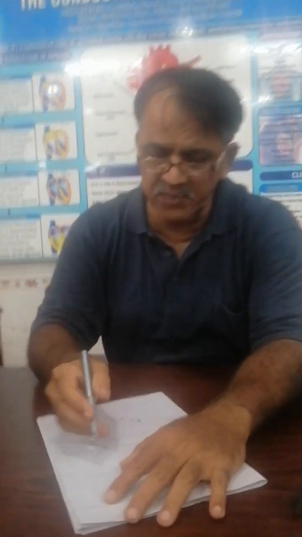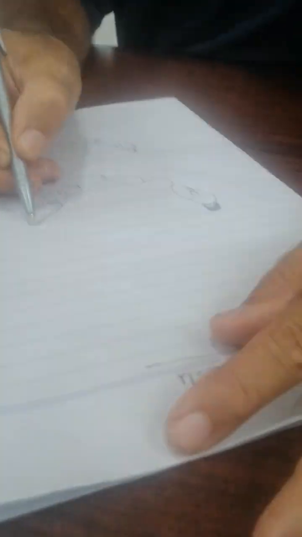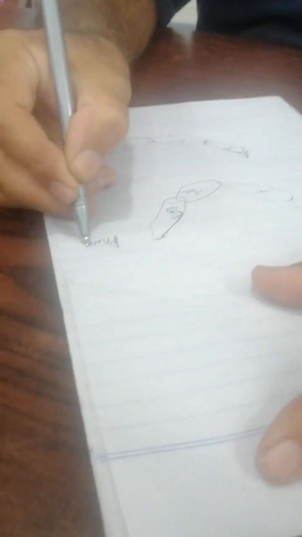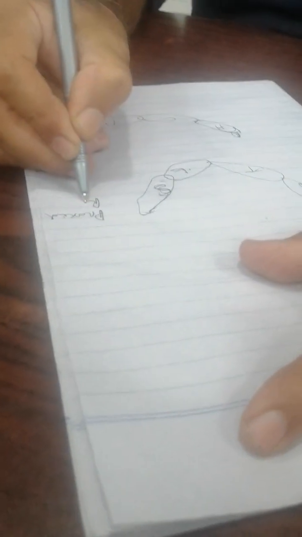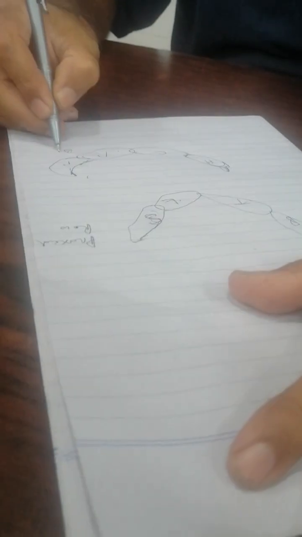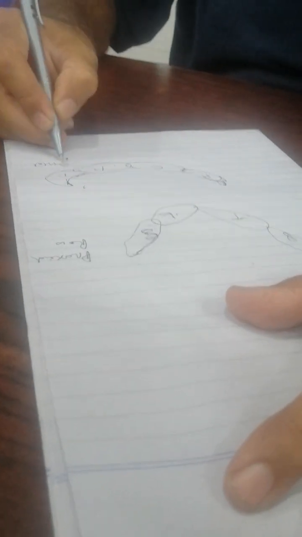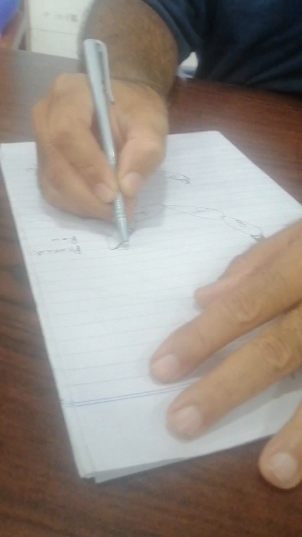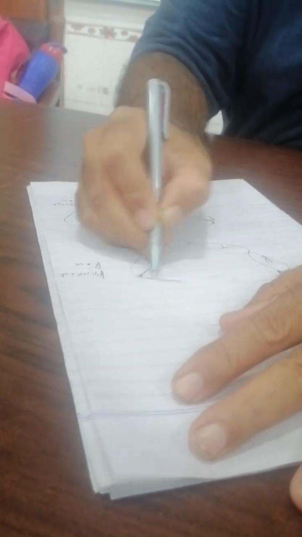Okay, so what happens is that nature has given a fibrous band. That fibrous band is attached to the most lateral bone of each row. Proximal, this is the proximal row, and this is the distal row. So this fibrous band is attached to the most lateral bone and most medial bone of both the proximal and distal row. So in the proximal row, the most lateral bone is the scaphoid. It is attached from the scaphoid.